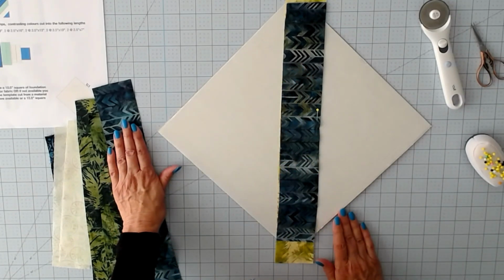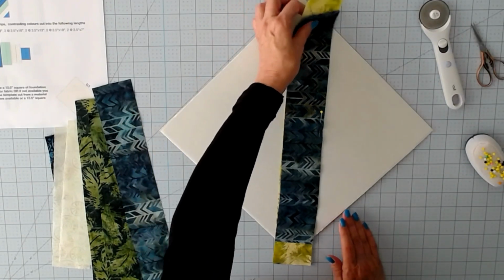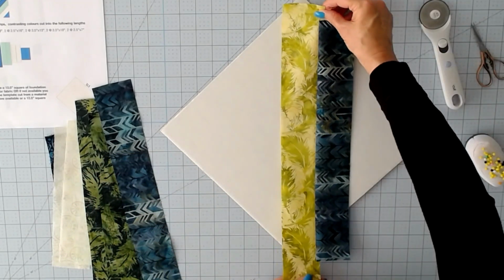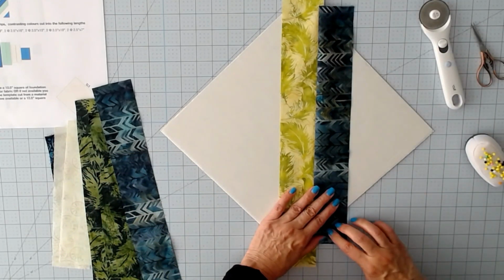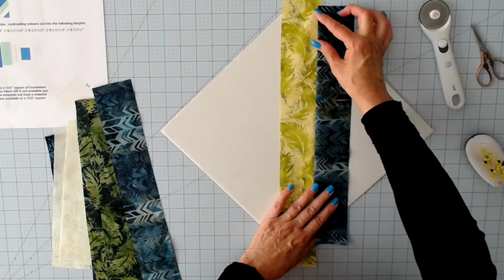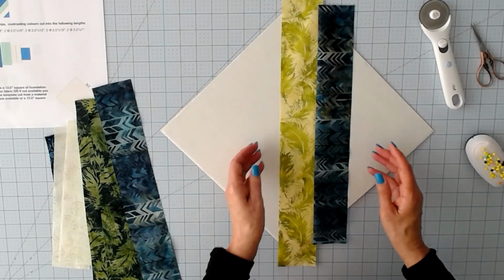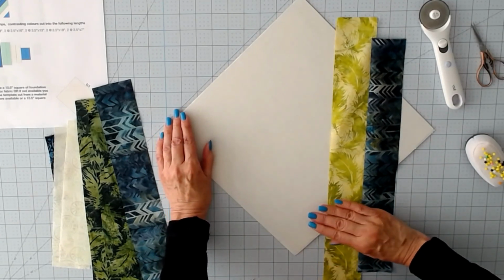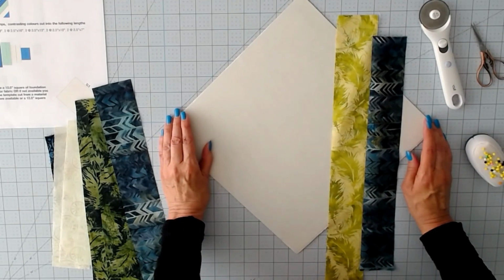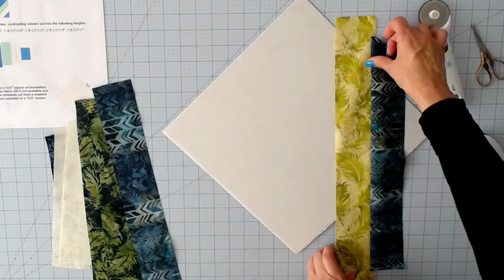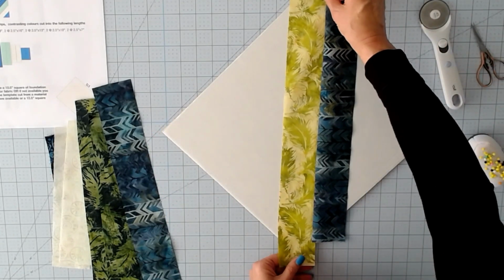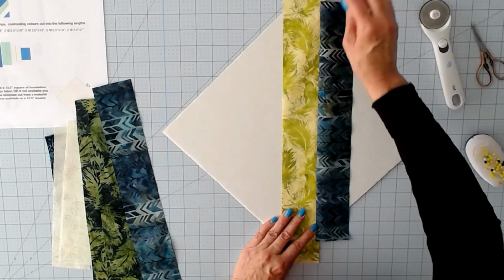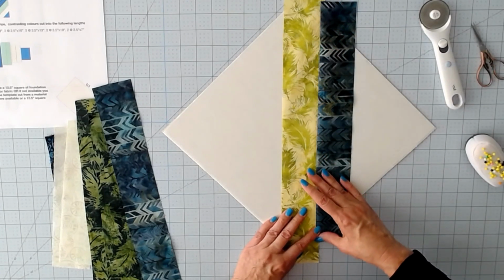And then I'll repeat with this side. You can see my nice straight seam. And I'm just going to lay it back out again. Make sure that I've got enough room to trim for 12.5. Let's make sure I haven't moved my template. Lined up nice and straight. And we'll center this up. Make sure I have room to trim, as I mentioned.